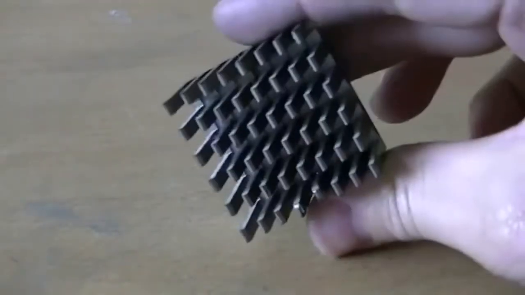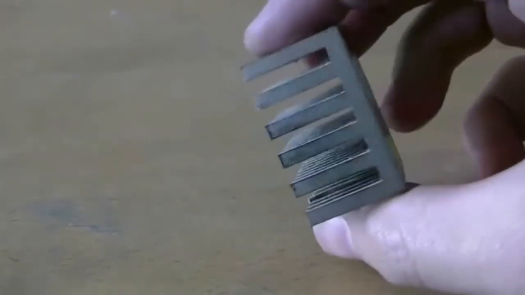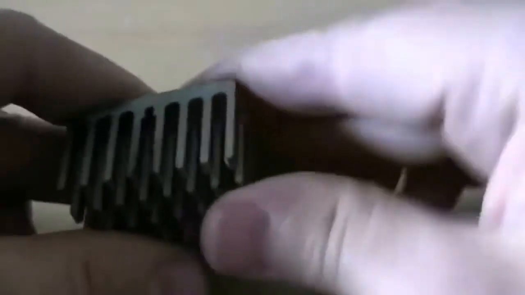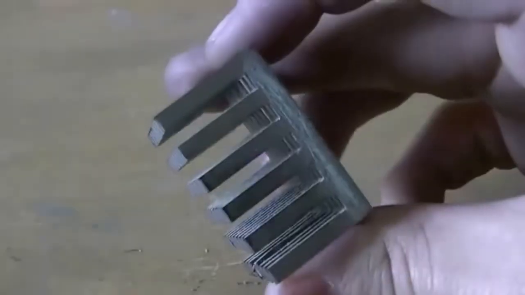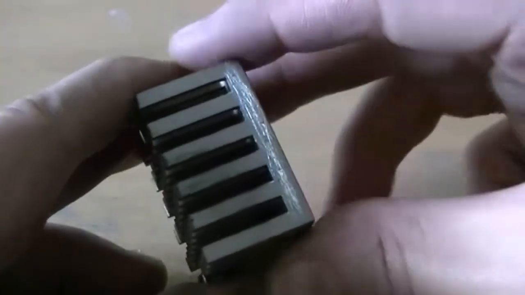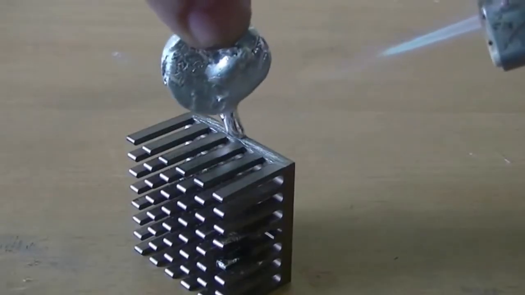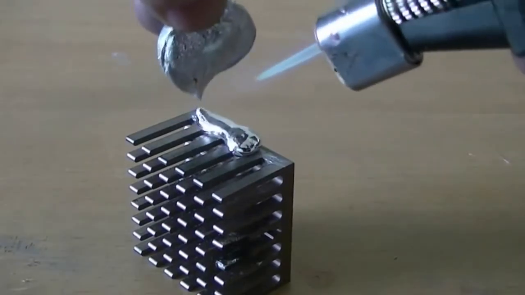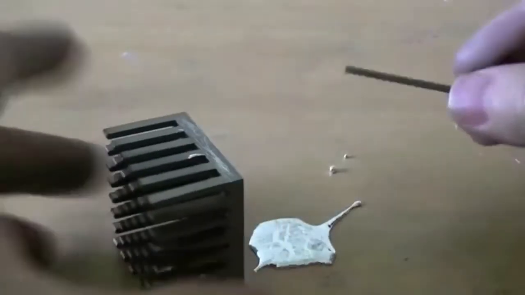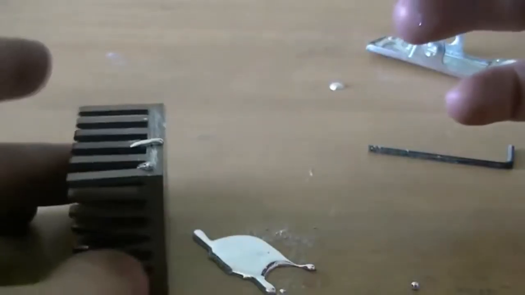So here we have one of those aluminium heat sinks that you find inside your computer. Now if you have ever felt one of these, you'll know that they're pretty tough and very hard to break. First of all, I scratched an indent into the aluminium so that the gallium will access it easier. Okay, just need to melt some gallium on there. There we go. I'll just try again.